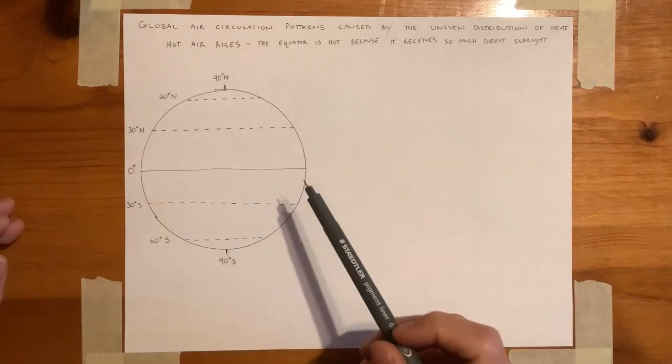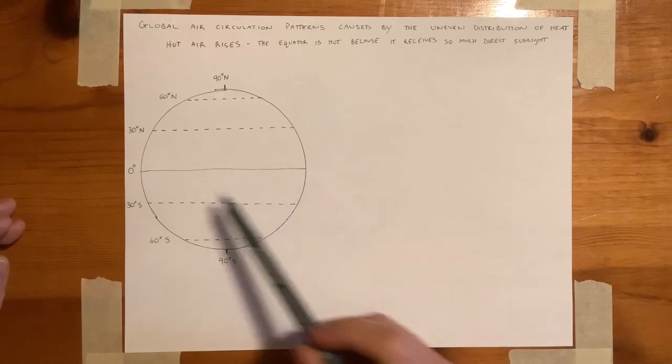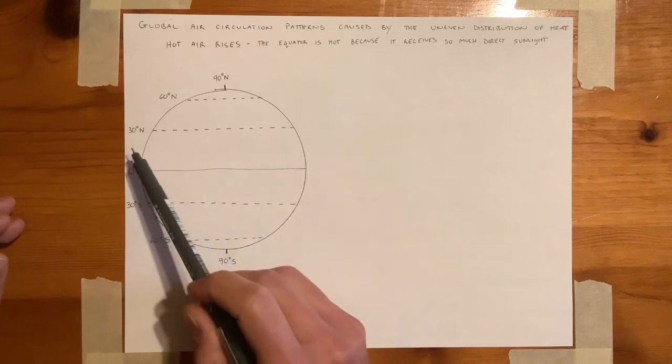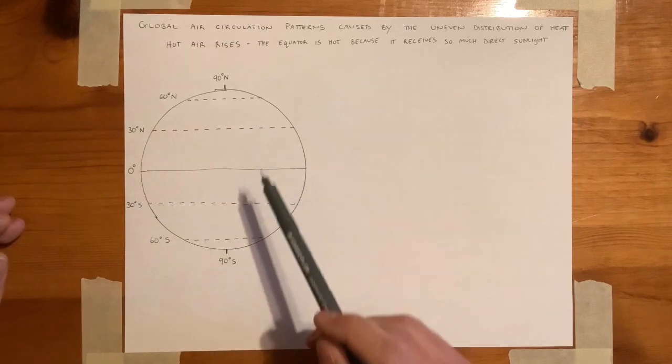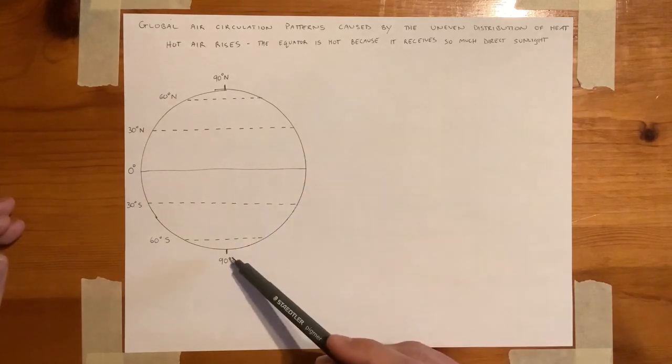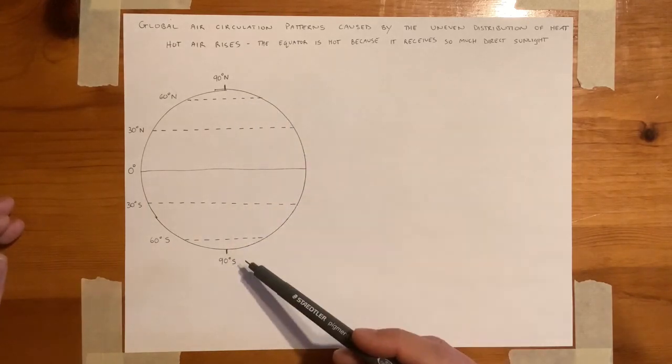So over here on the left, we've got this little cartoon of the Earth. We've got the equator here, 0 degrees latitude. Dashed lines are 30 degrees north, 60 degrees north, and then 30 and 60 degrees south. And then, of course, we get the North and the South Pole down here at 90 degrees north and south, respectively.